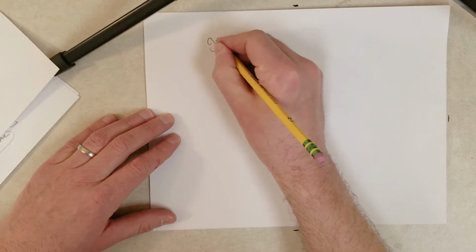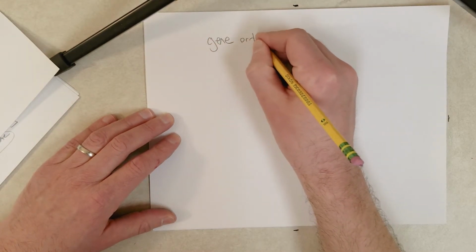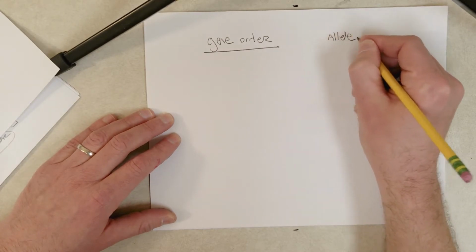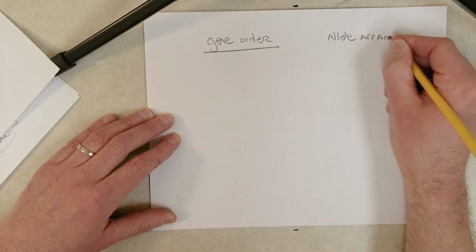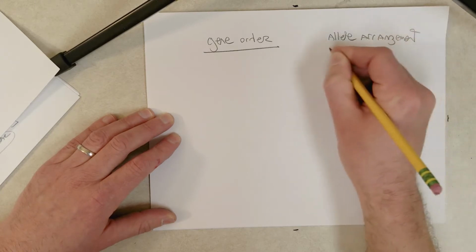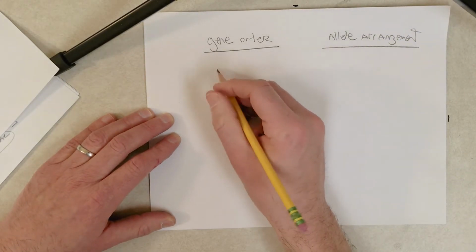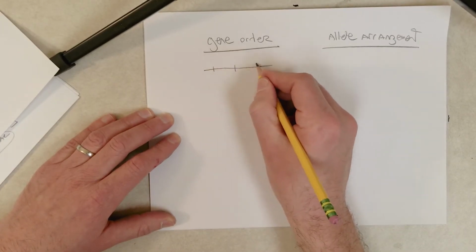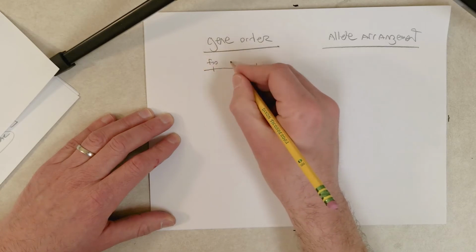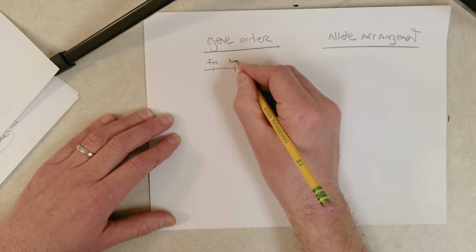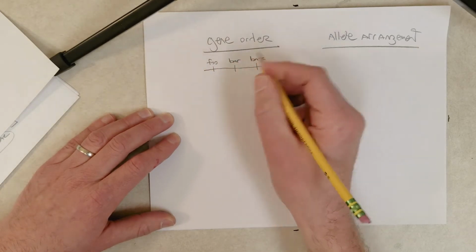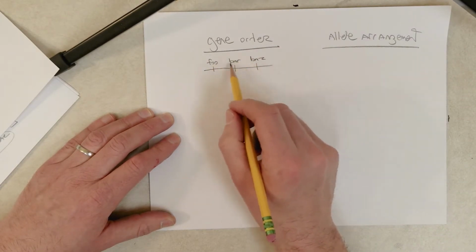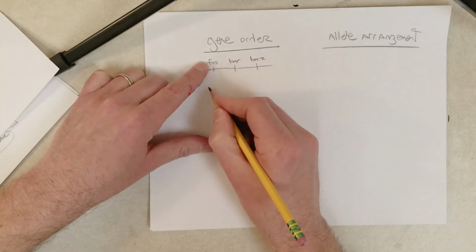Okay, now let me address one thing before we go on. We have two different concepts here. We have gene order and we have allele arrangement. So gene order, when I say gene order, I mean if you make a genetic map, what is the order of the genes on the chromosome? With a 3-point cross, we don't really know what comes first, what comes last, but we know what's in the middle. So is bar in the middle?